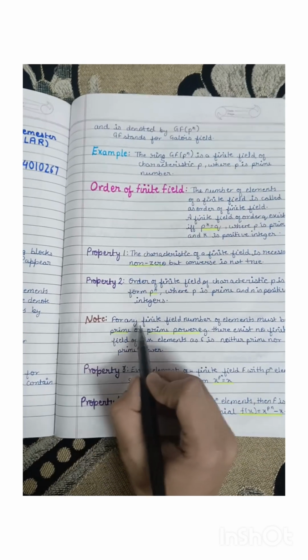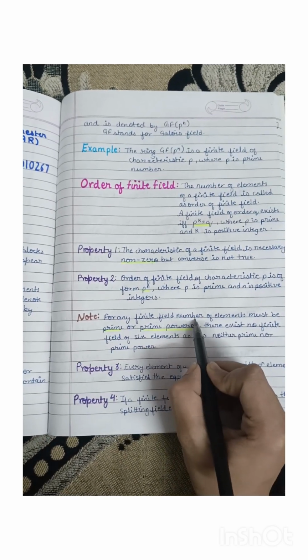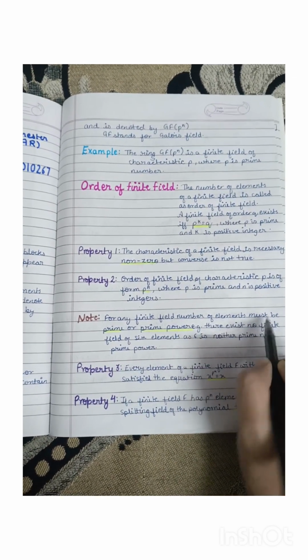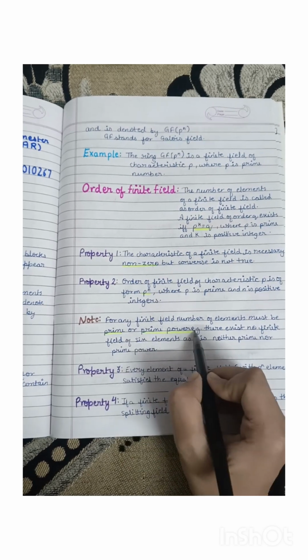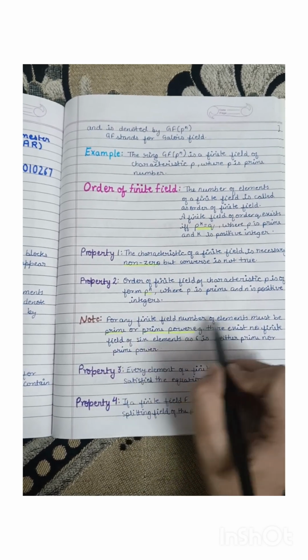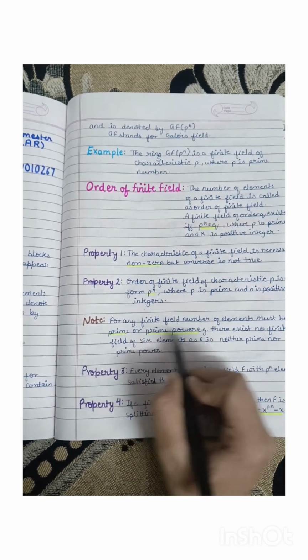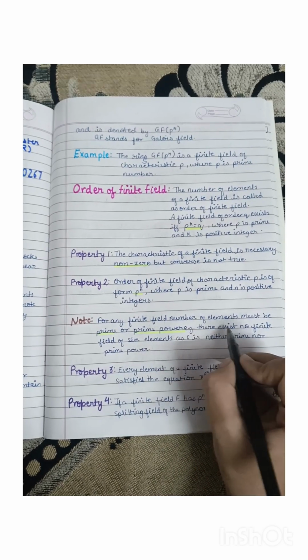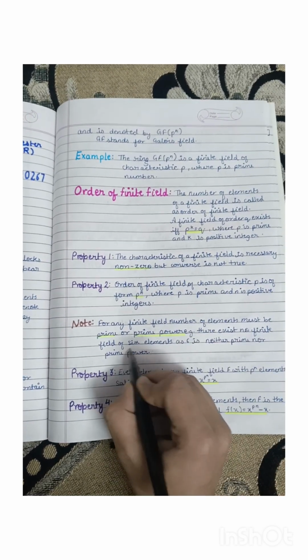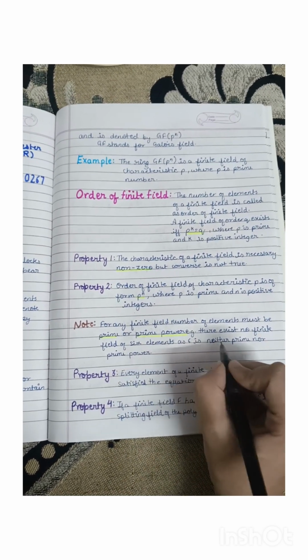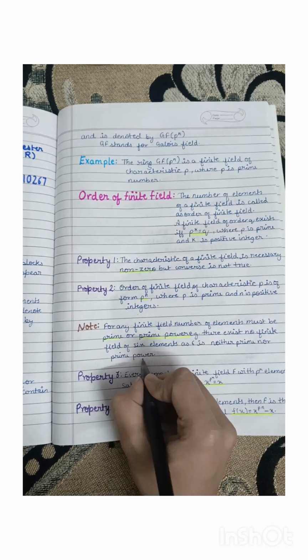An important note: for any finite field, the number of elements must be prime or a prime power. For example, there exists no finite field with 6 elements, as 6 is neither prime nor a prime power.